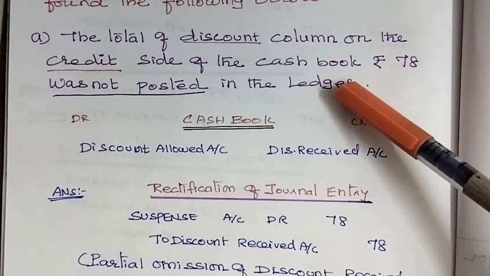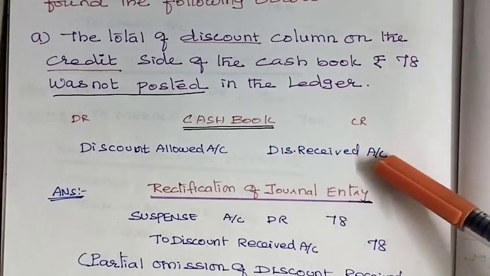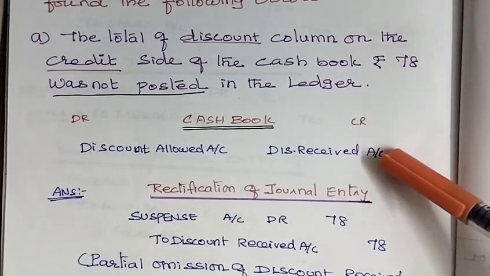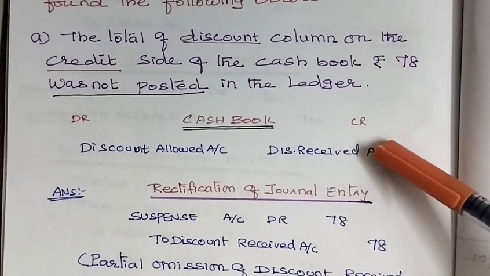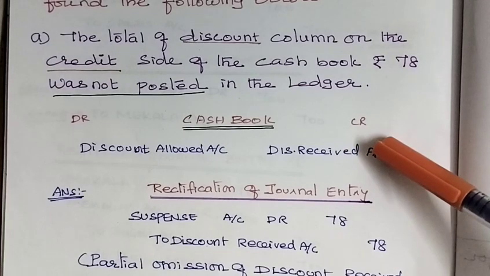Are you clear? Which account was not posted in the ledger? The discount received account was not posted in the ledger. This is a partial omission. Discount received is the partial omission.